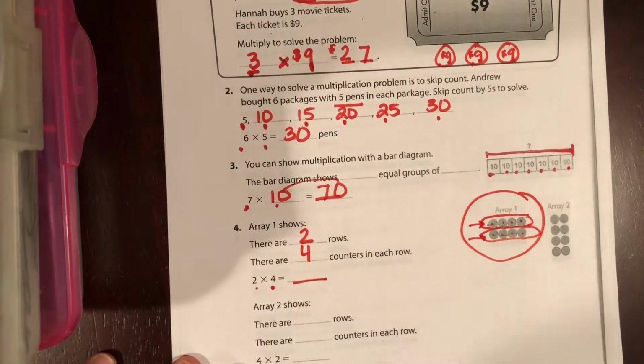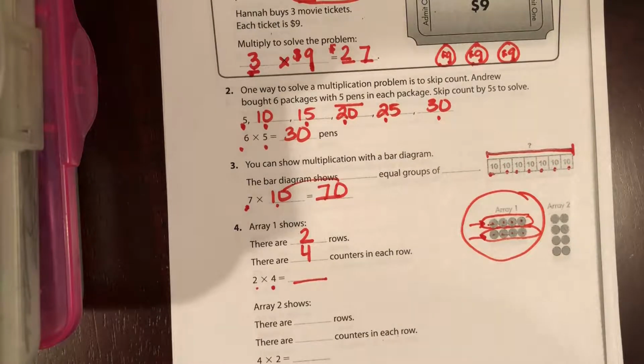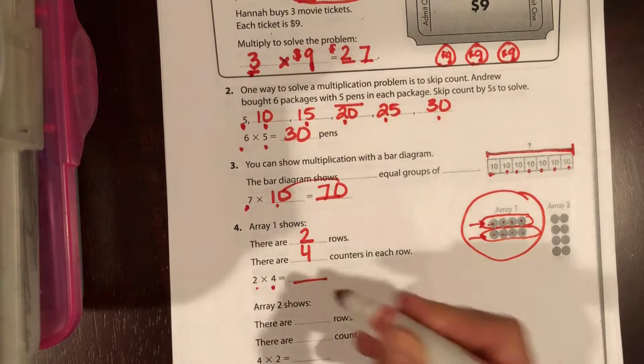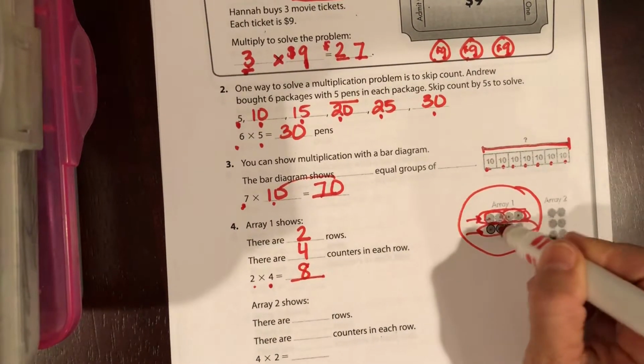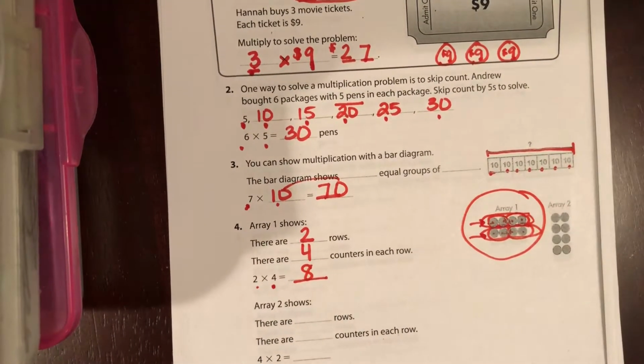You can count by 2s 4 times if you want, or you can skip count by 4s, but we don't normally skip count by 4s. So 2 times 4 is what? 8, right? 2, 4, 6, 8.